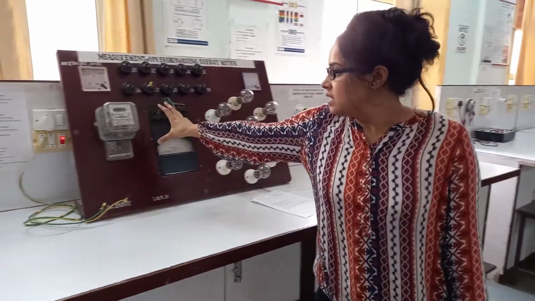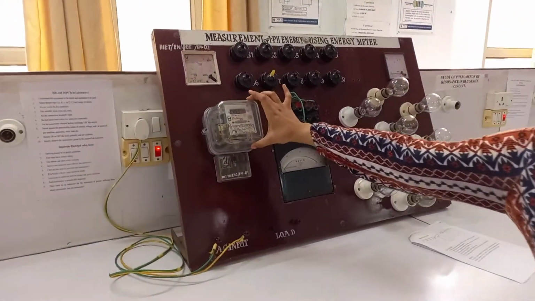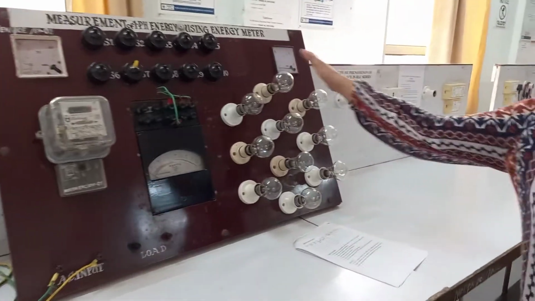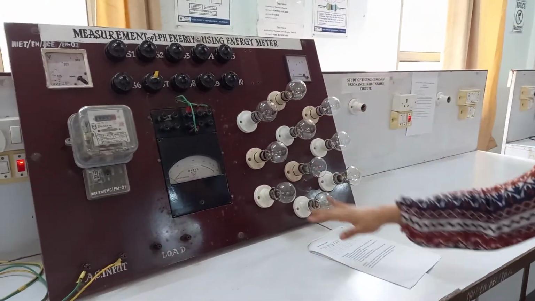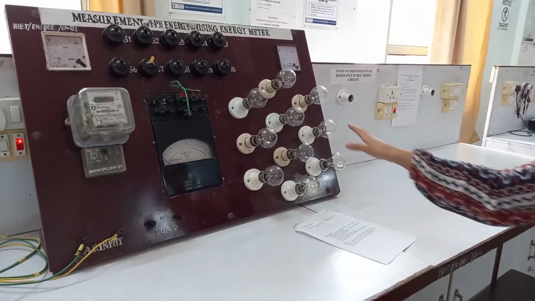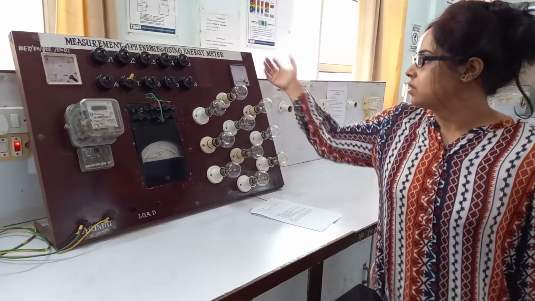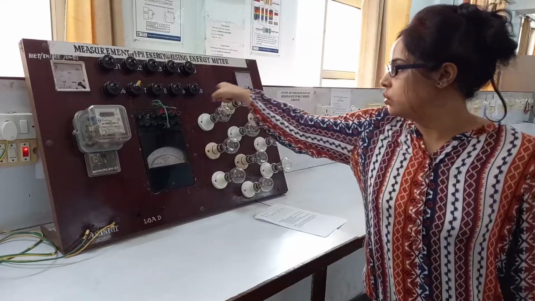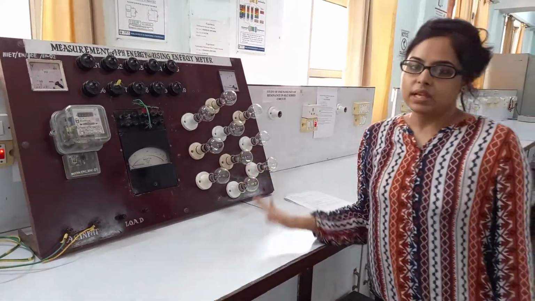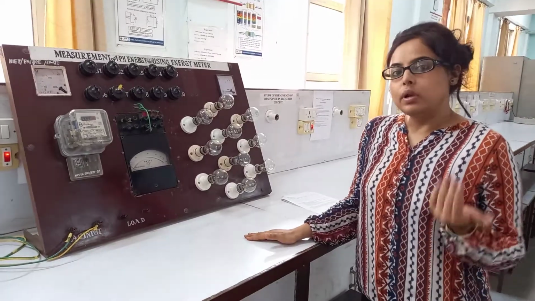So here in this panel we have an analog type energy meter. Along with this we also have a load panel of 10 bulbs. The rating of each bulb is 100 watt, and all these bulbs are connected to these electrical switches.